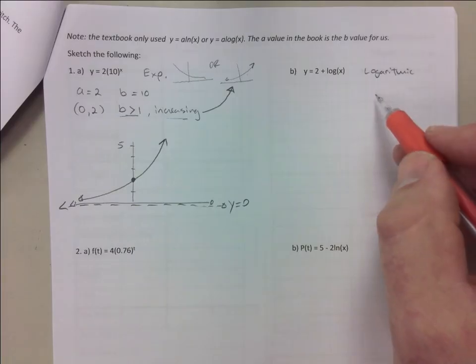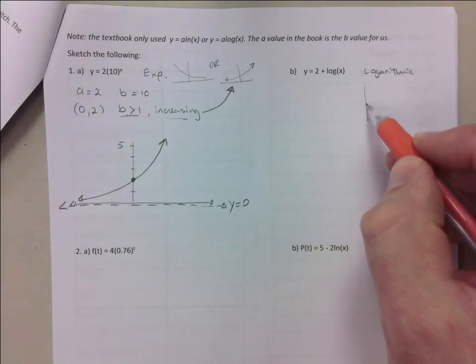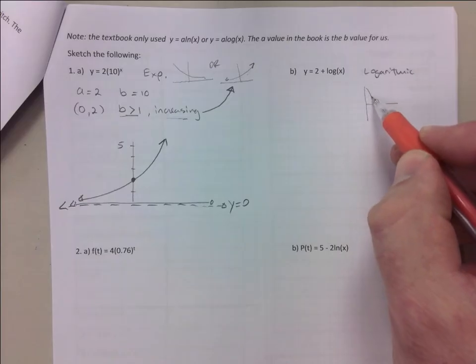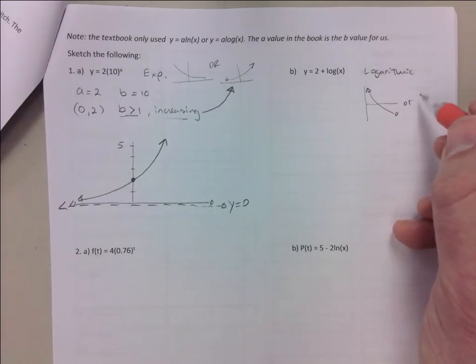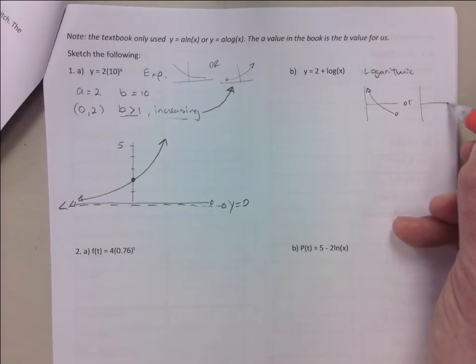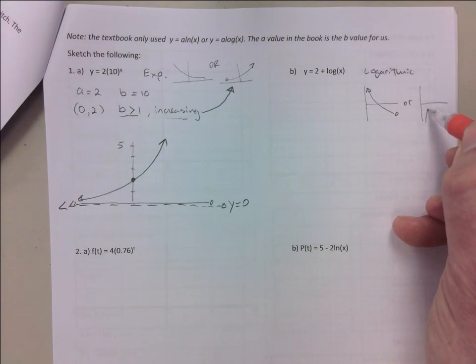What are my options for logarithmic? It can either be coming down like this, or it could be going up like that. It could increase from left to right.